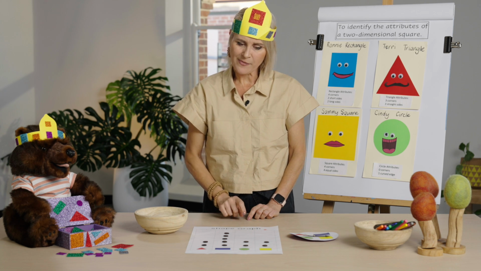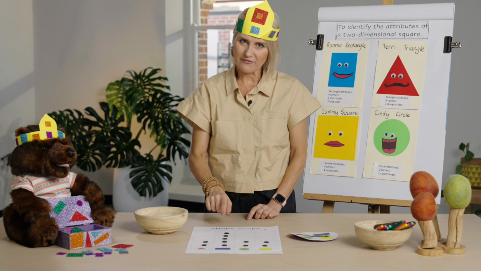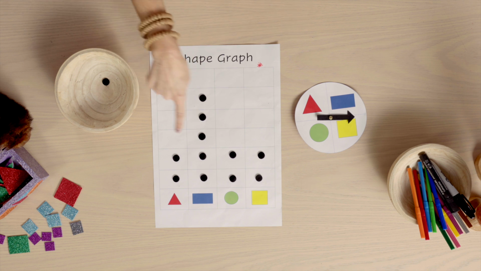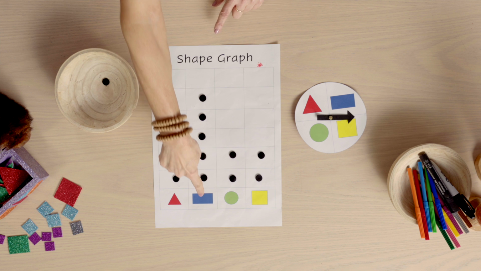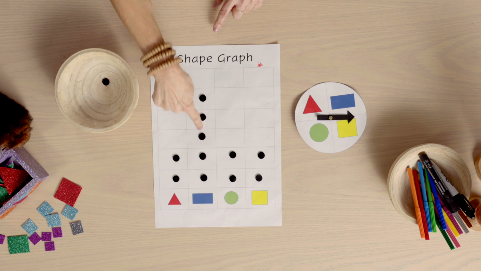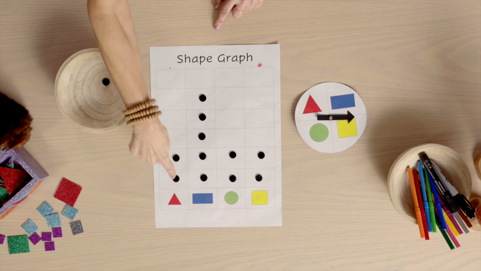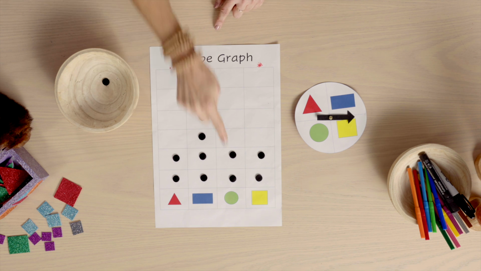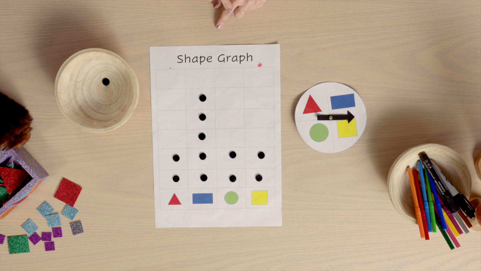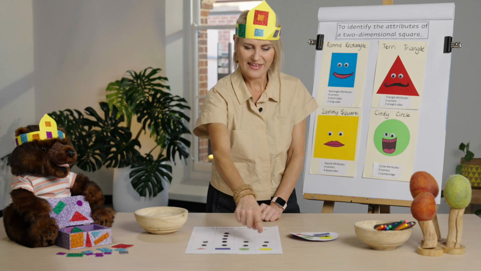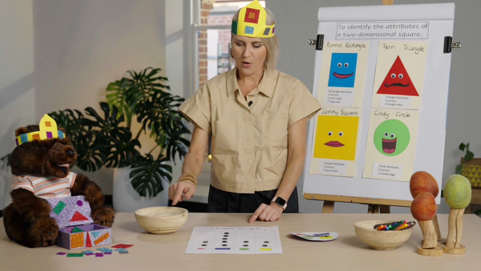I think we might be able to predict which one's going to have the most now, looking at this data that we've collected here on our graph. Have a look at this column. 1, 2, 3, 4, 5 rectangles. 2 triangles. 2 circles. 2 squares. They're all even. One last turn.